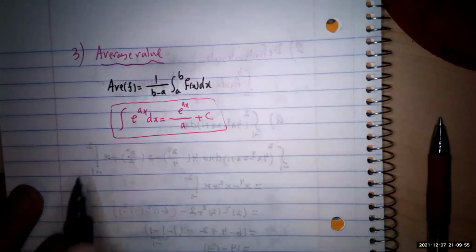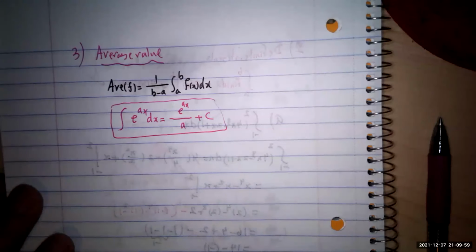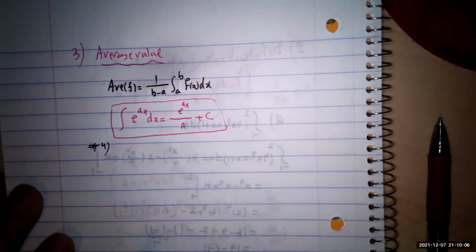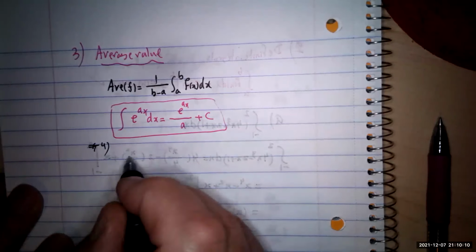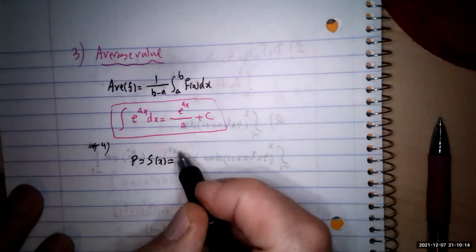So let me do number 4 for you. This is one application problem that we are going to give you. In number 4, you have a so-called price supply function. You see p or s of x is given to you.